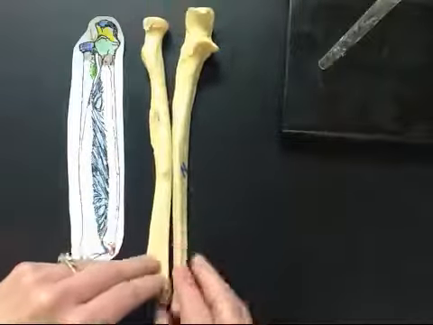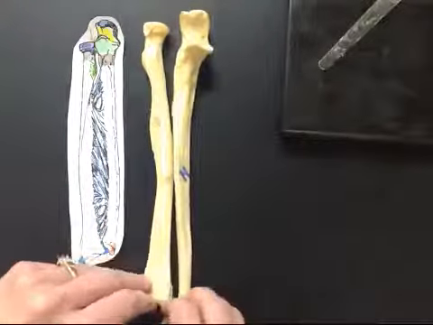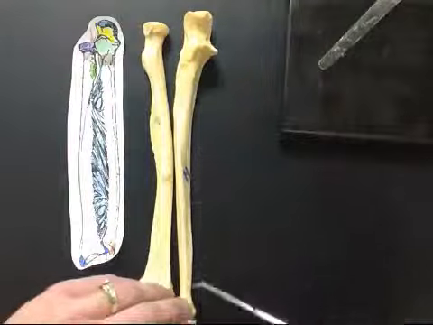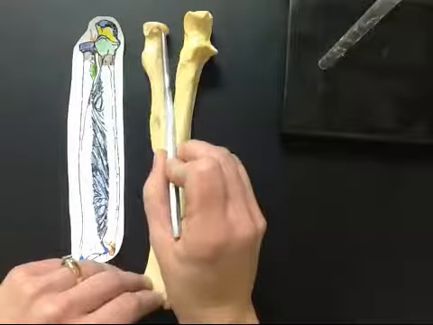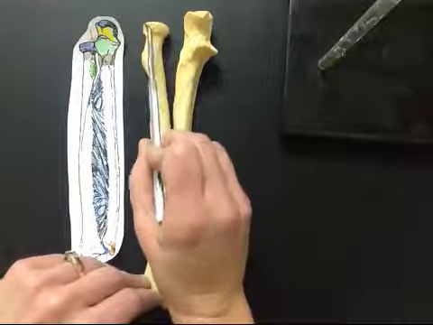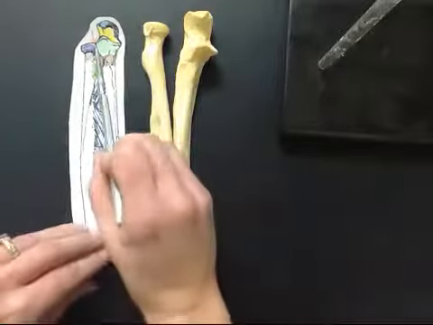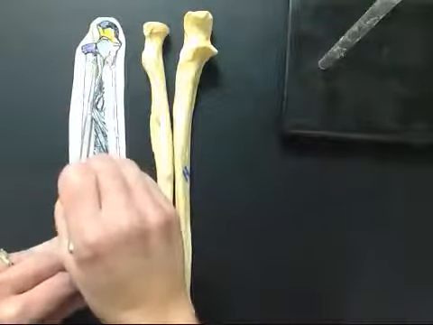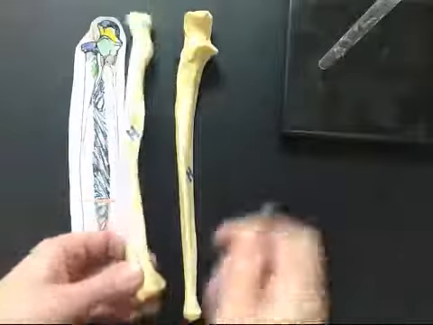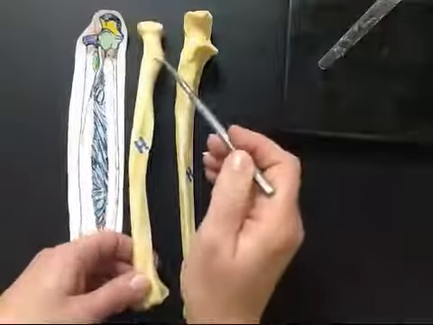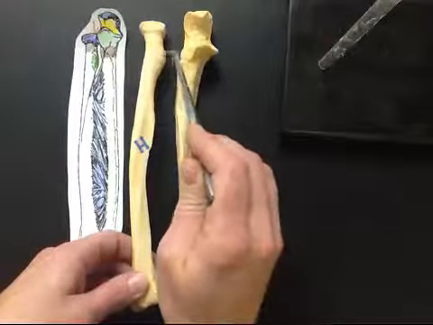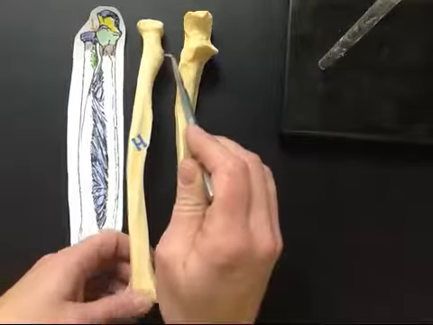So if we put the two next to each other, let's identify some of their structures. This is the radius, and this is the ulna. This portion is called the head of the radius. And if we have a head of the radius, then we certainly have a neck. Head of the radius, neck of the radius. This projection that you observe here is called the radial tuberosity, and this is actually an attachment point for your bicep muscle. So this is where your bicep muscle attaches.